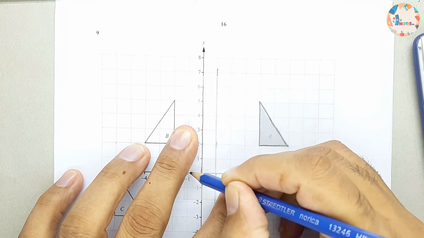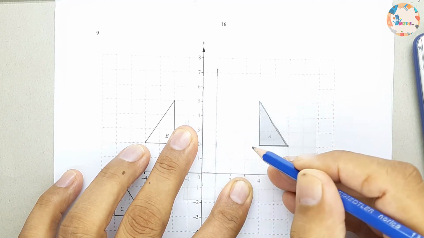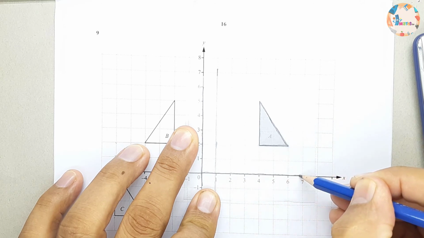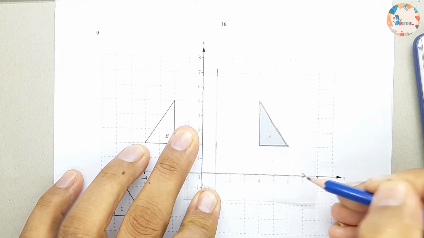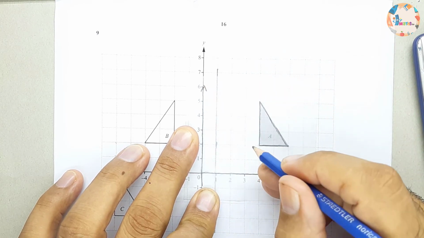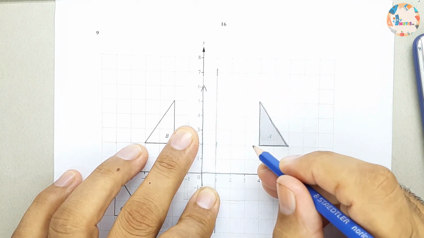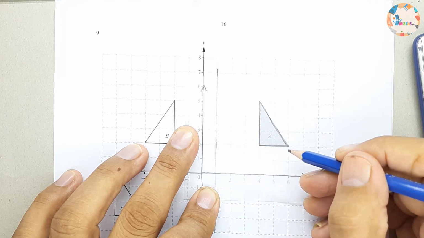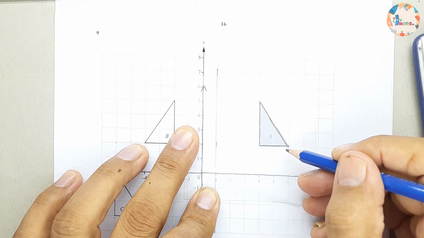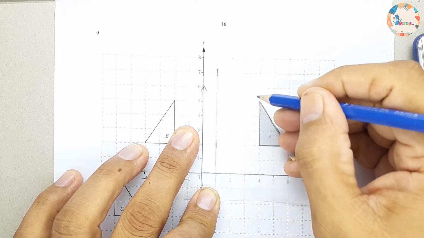So this is the coordinate axis which I have also traced. To this extent I have traced. Now they are saying triangle A after a rotation of 270 degrees clockwise about 4 and 5. 4 and 5 is this point.